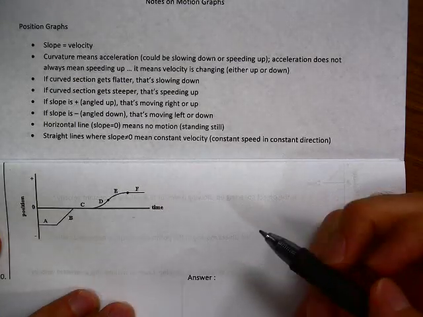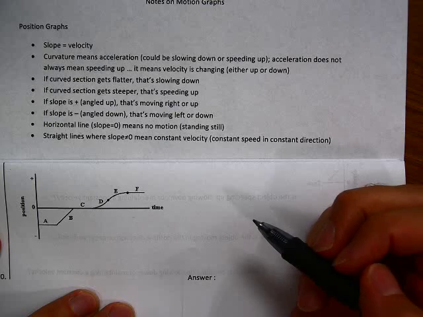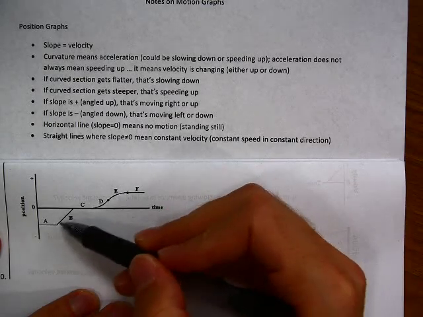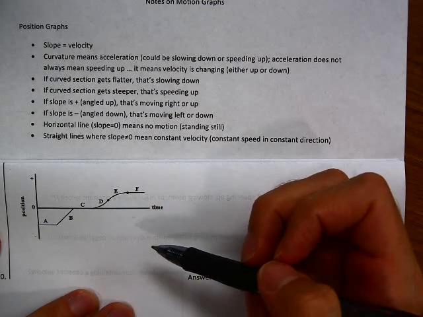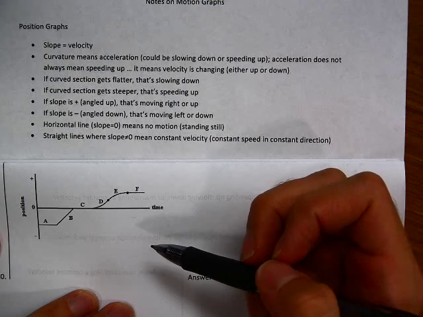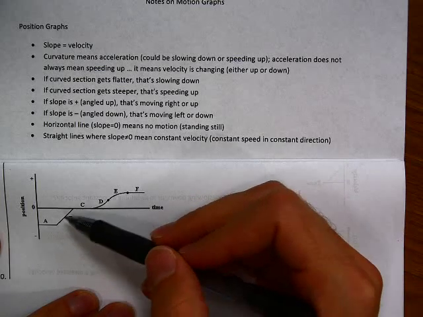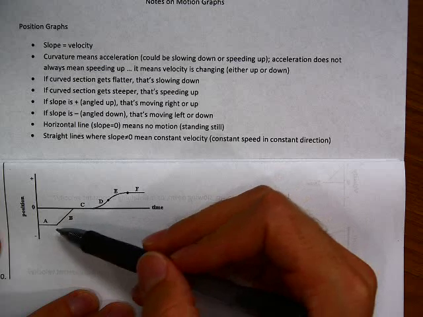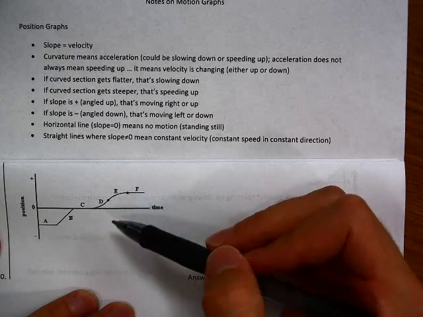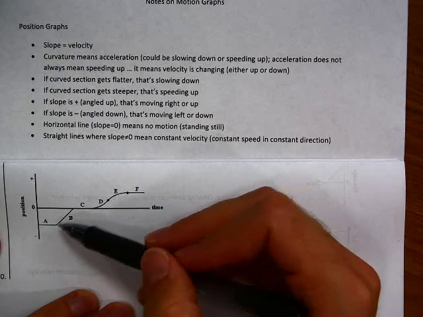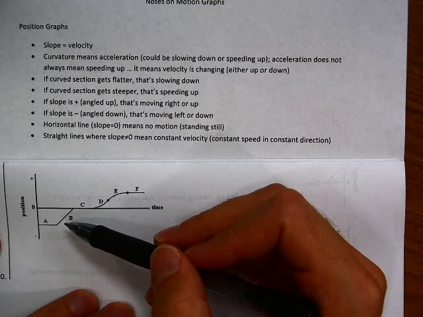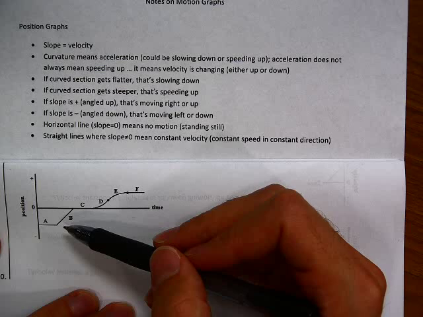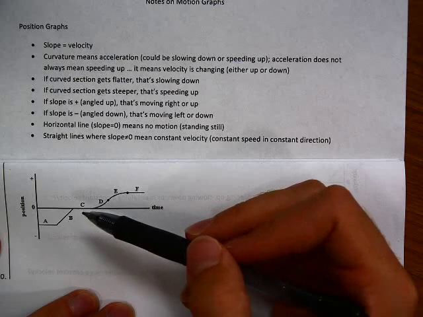The slope on a graph like this indicates the velocity. The steepness of the line indicates the velocity. And velocity is how fast you're going, and also the direction. How do we know the direction that a person is moving when we look at one of these lines? The answer is, if the slope is positive, we are moving in the positive direction, and if the slope is negative, we are moving in the negative direction. And if the slope is 0, we're not moving at all.